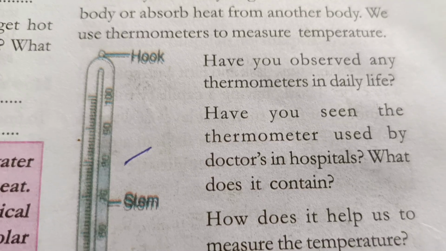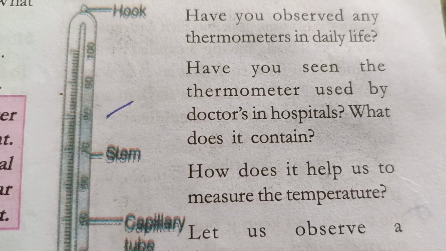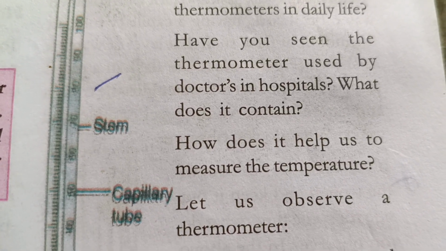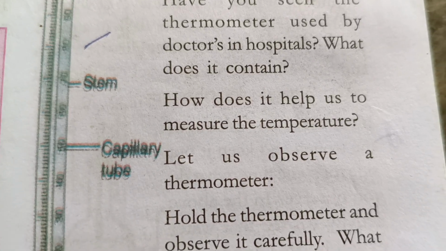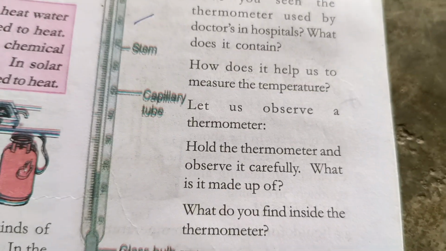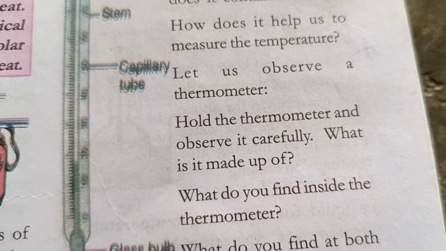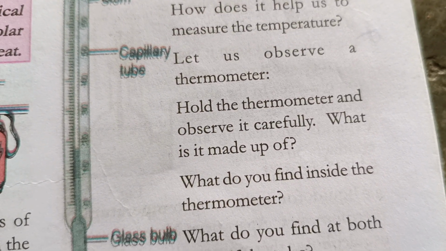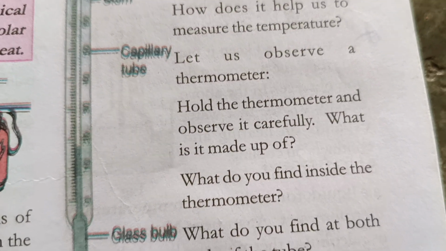Have you observed any thermometer in daily life? Have you seen the thermometer used by doctors in hospitals? What does it contain? How does it help us to measure the temperature? Let us observe a thermometer. Now hold the thermometer and observe it carefully. What is it made up of?